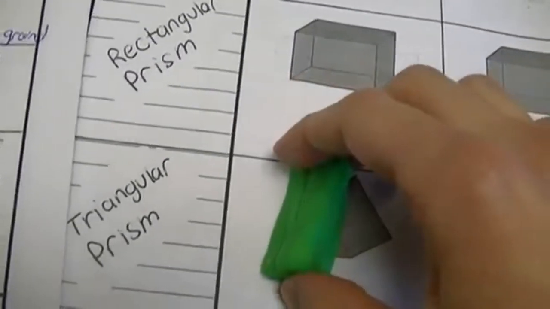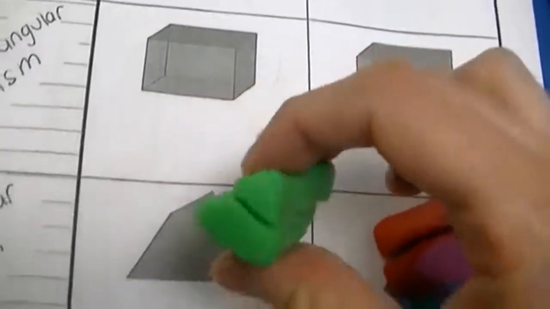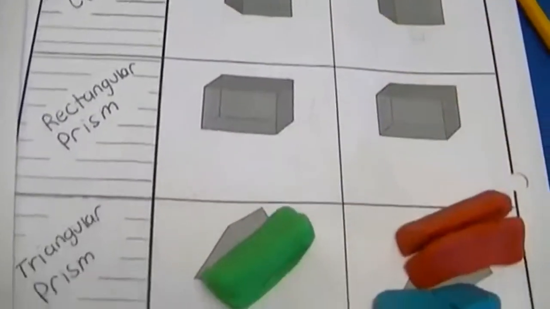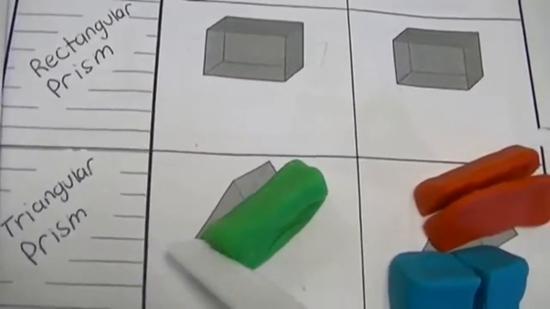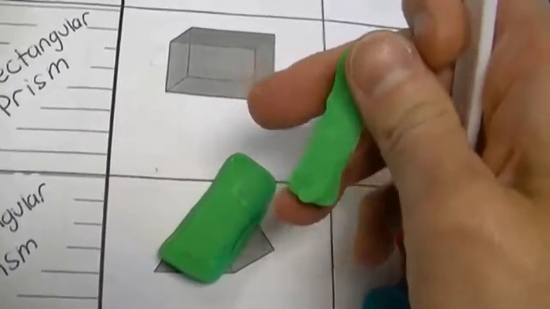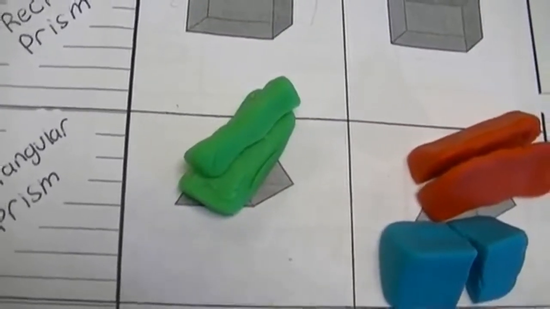Okay, now we have a triangular prism, and here's the triangle, like an aerial view of it looking like that. It's sitting like this. And we're going to cut parallel to the base, a cross-section. So once you do that, you'll see that you come up with a rectangle. So I want you to write rectangle right there, because that's the shape that you would get.